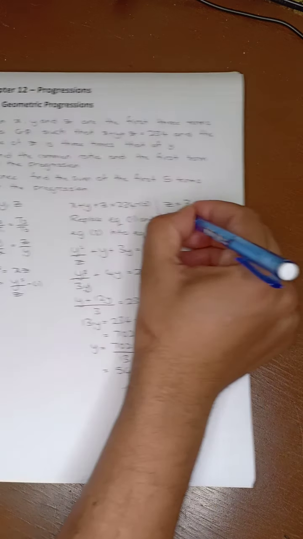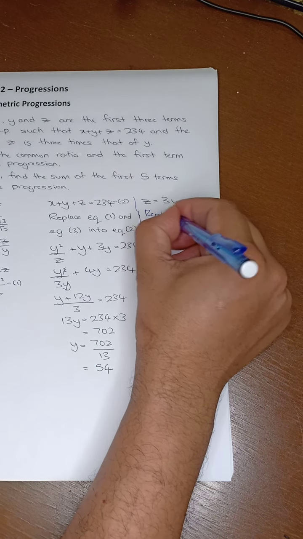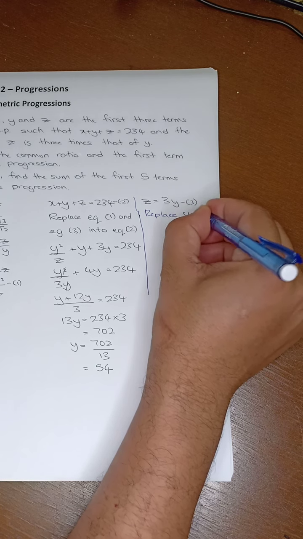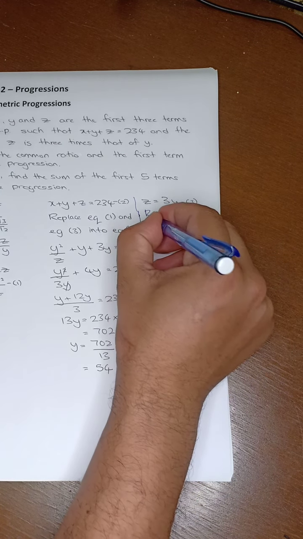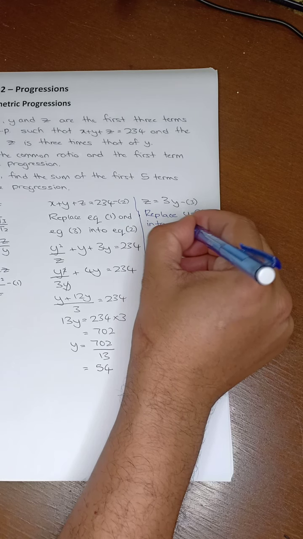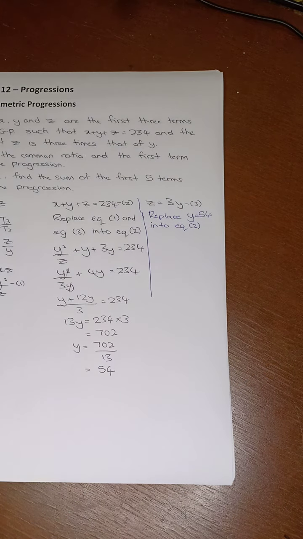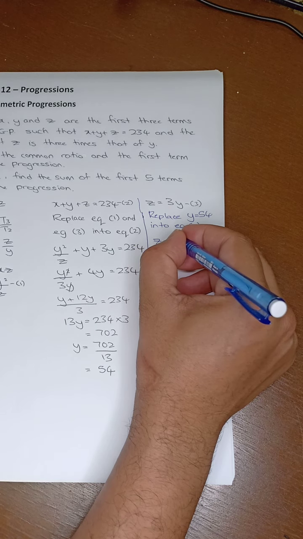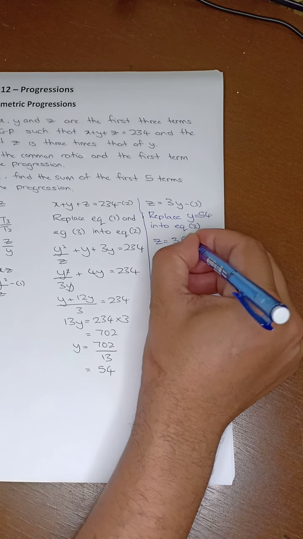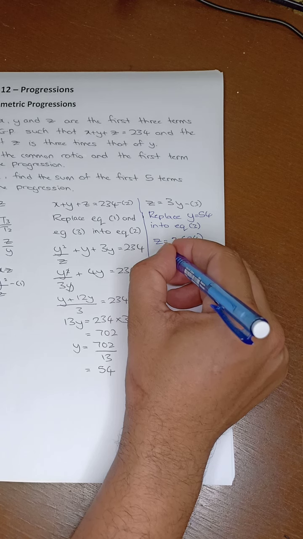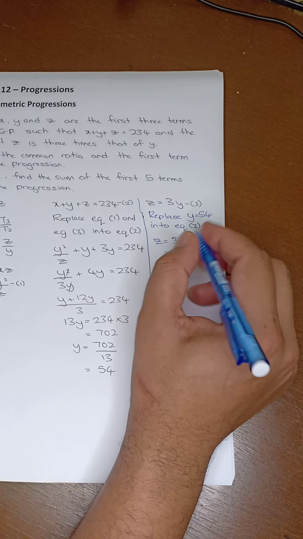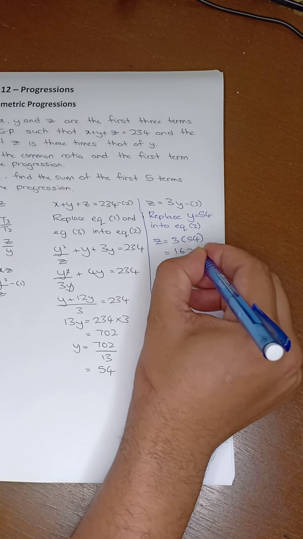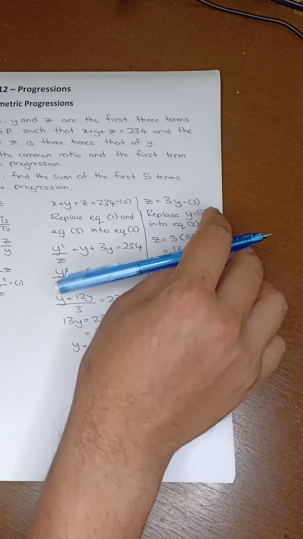Replace y equals to 54 into equation 3, this equation. So z equals to 3y, that will be 54, and then you get 3 times 54 is 162. Okay, you get z as 162.